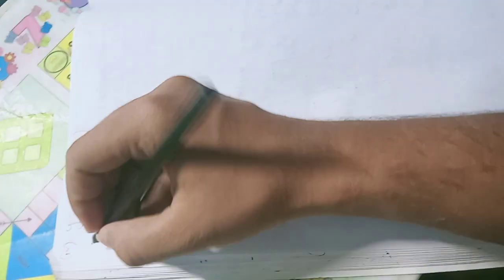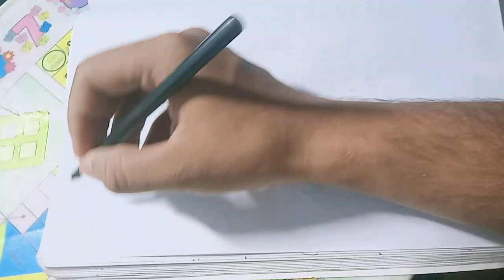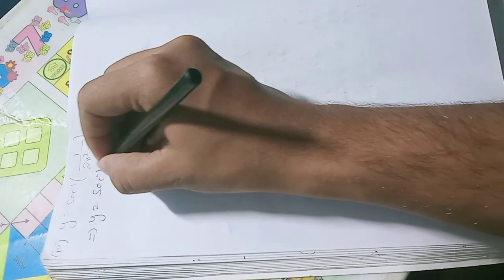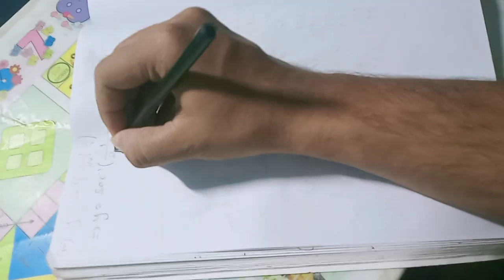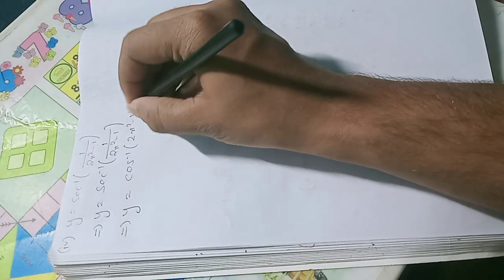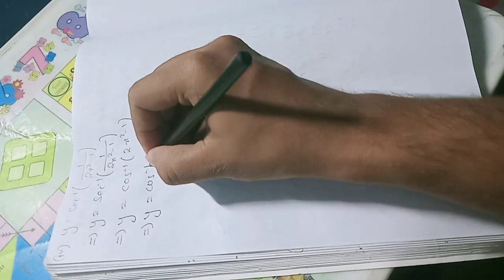This is the fourth question of NCERT and this is the last question of NCERT. Okay, not today's last question, NCERT last question. Y is equal to sec inverse of 2x square minus 1. How can you do it? Implies y is equal to sec inverse of 1 upon (2x square minus 1). Y is equal to cos inverse of 2x square minus 1.